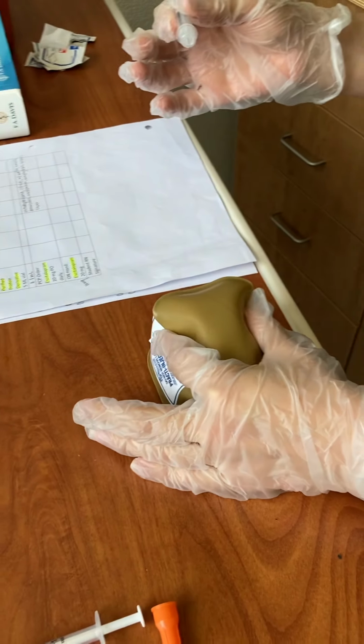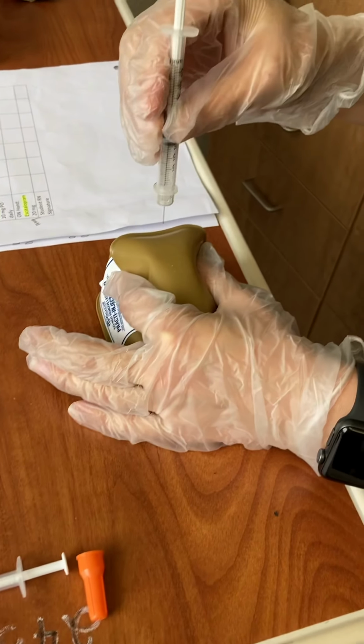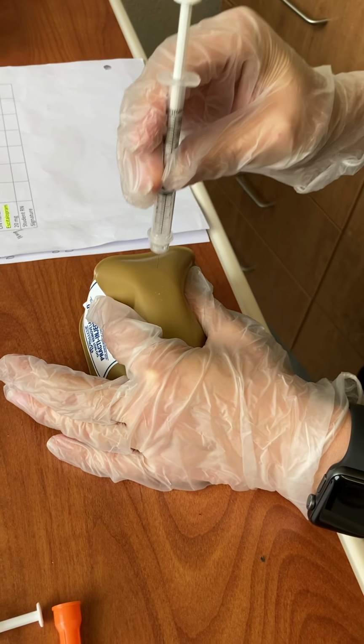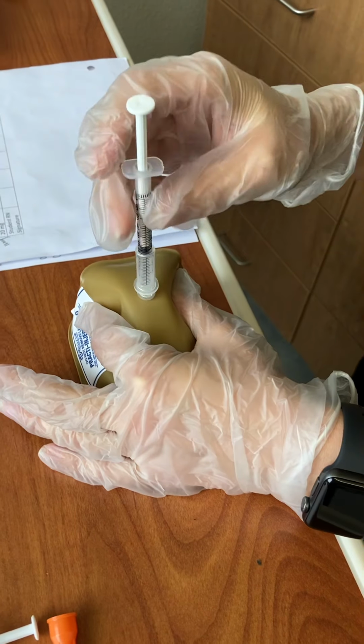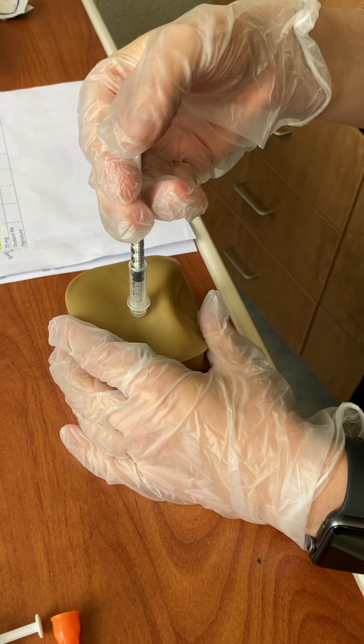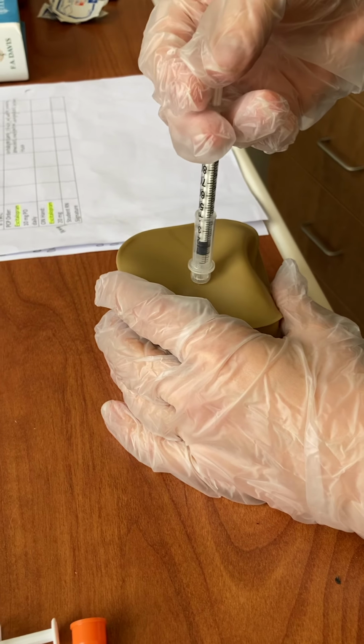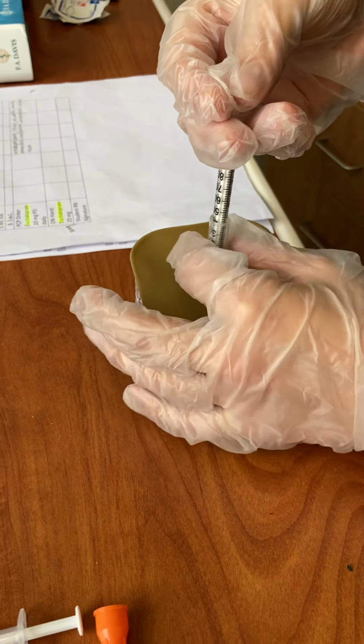Grab 2 inches of skin, inject my needle at a 90-degree angle, inject slowly, hold for 10 seconds.